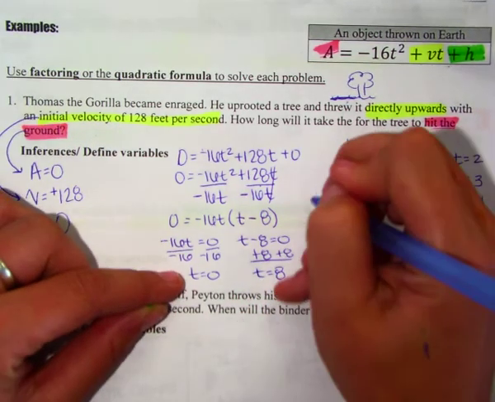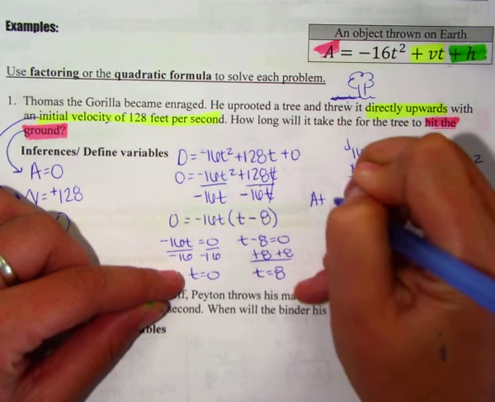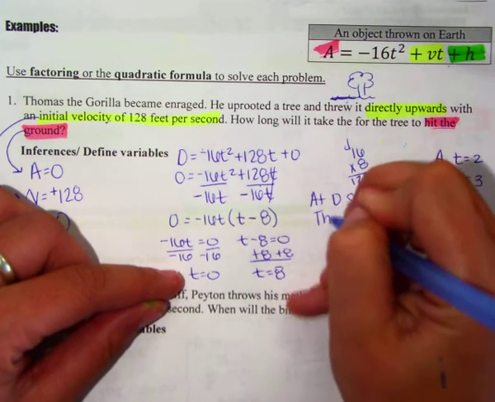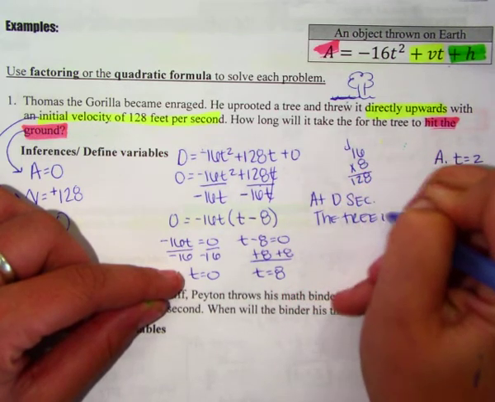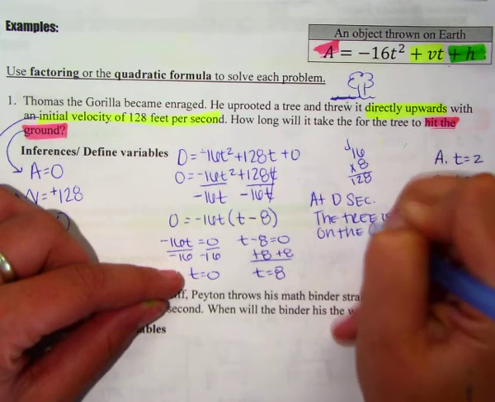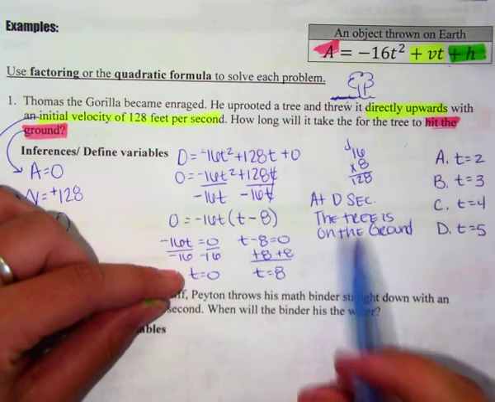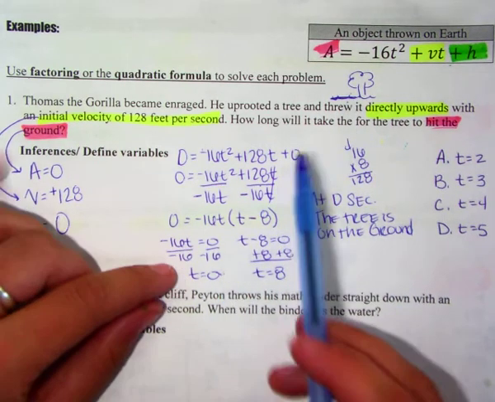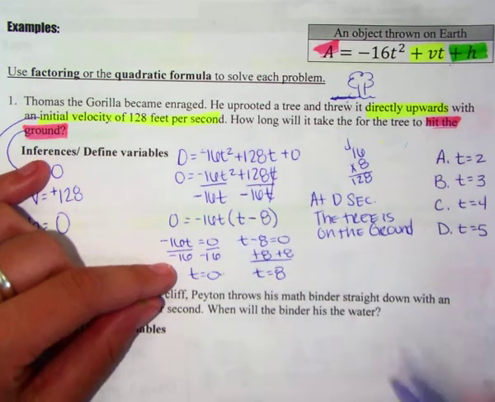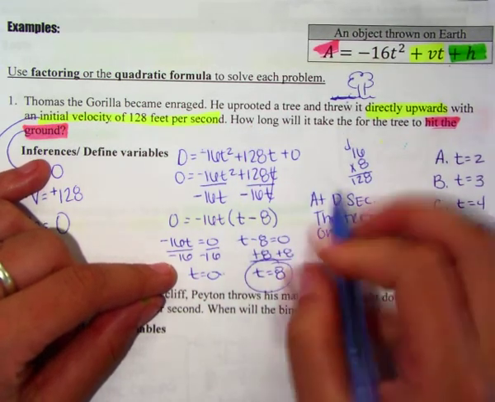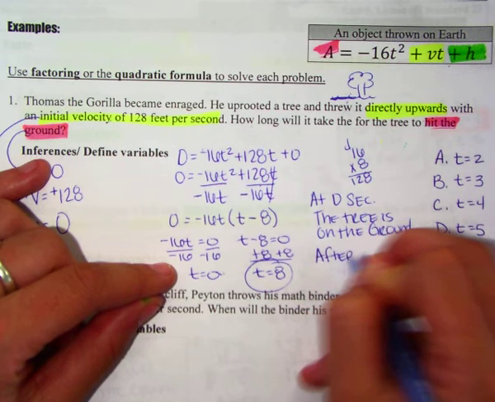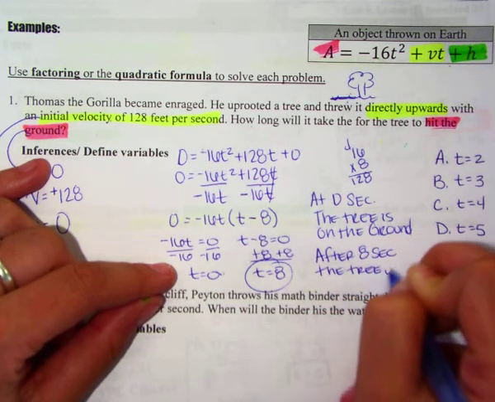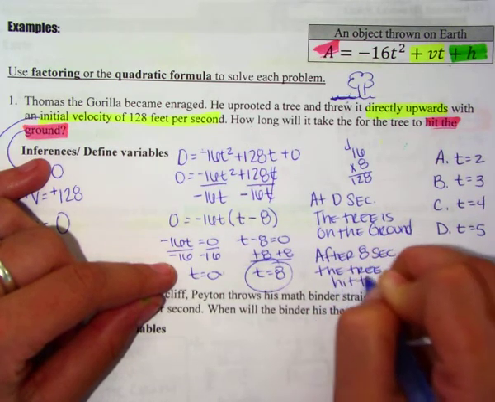So what this means is at 0 seconds, the tree is on the ground, which makes complete sense since if the tree is starting on the ground, then at time 0 it better still be on the ground. But what we're looking for is how long will it take for it to hit the ground. And so it's going to take 8 seconds. So after 8 seconds, the tree will hit the ground.